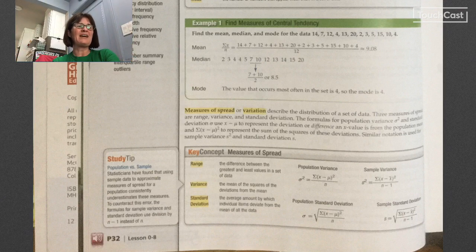So that's why we divide by n-1 in a place where we're going to use that data as a sample to make predictions about other populations. If I've gathered all the data and I know exactly how many people and I get data from all those people, there's no underestimating to do because I actually have all the data from every person.